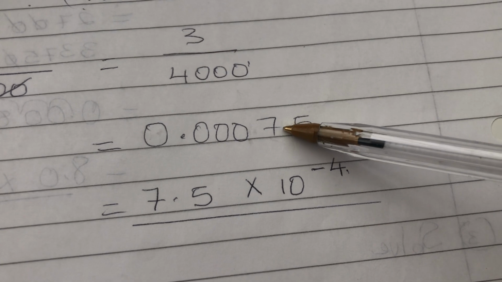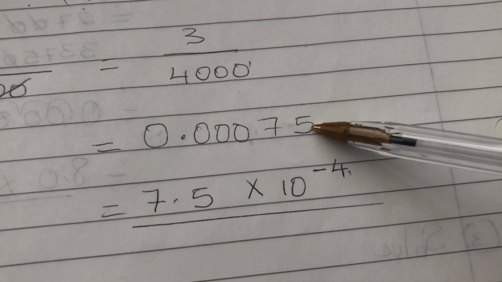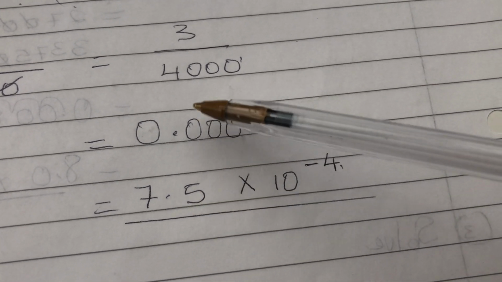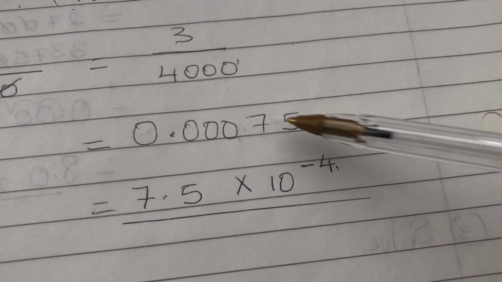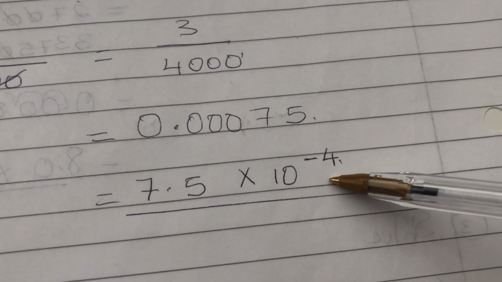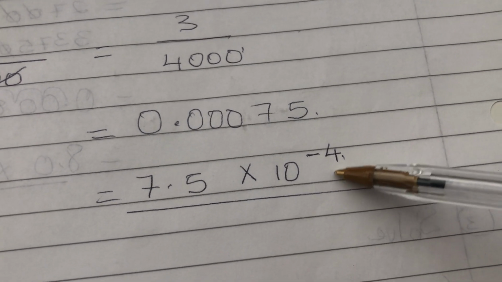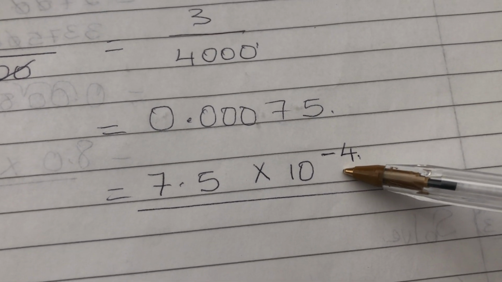Now we revert back into the standard form. So the decimal now should be between 7 and 5, which we have here. So 1, 2, 3, 4, so minus 4 there. So that will be our answer.